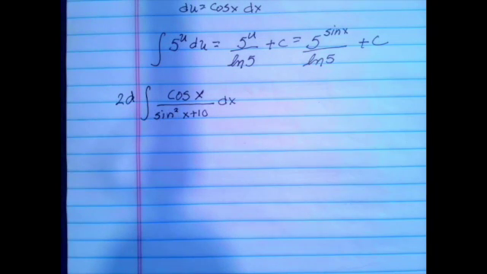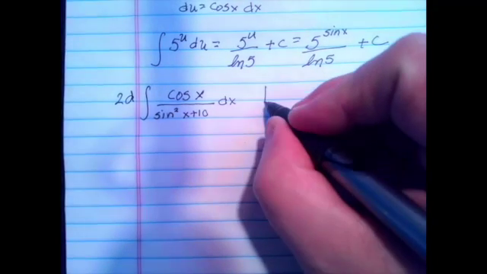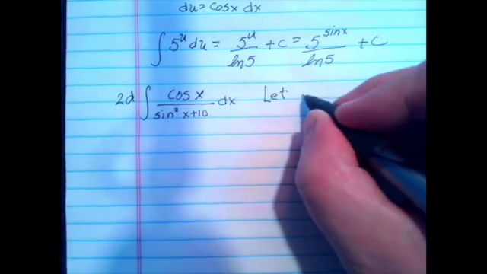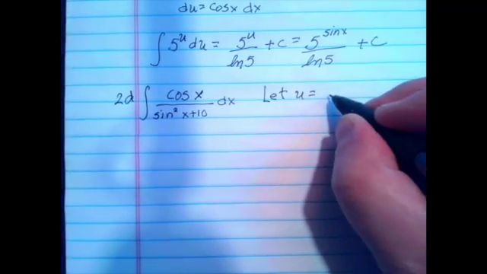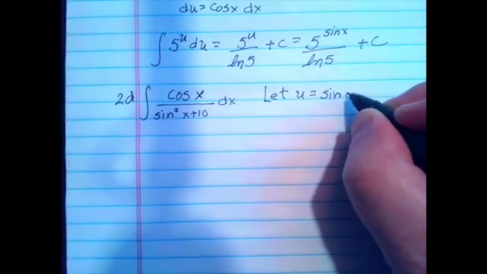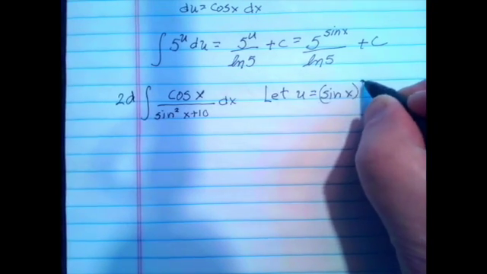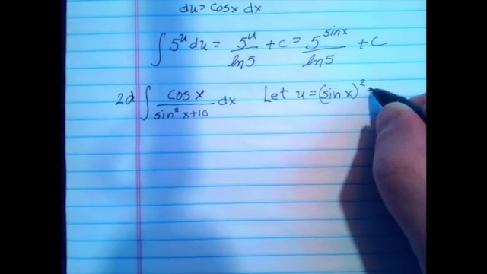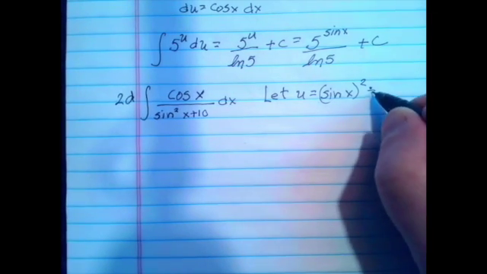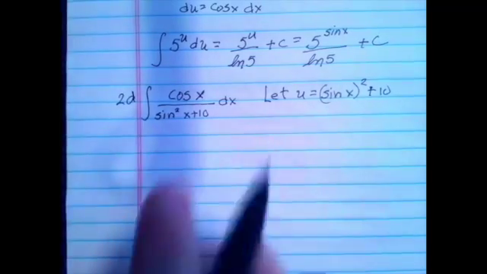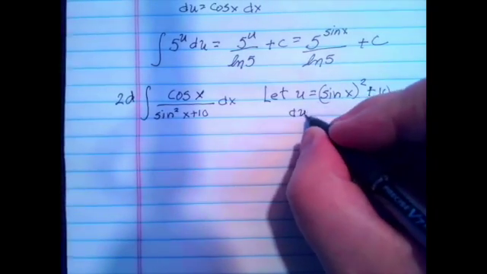It might be beneficial to consider some different choices for u. So suppose we decided to let u be the entire denominator. That's frequently what we want to do. So let's try letting u be the sine of x quantity squared plus 10. That's this. Now what's du going to be?